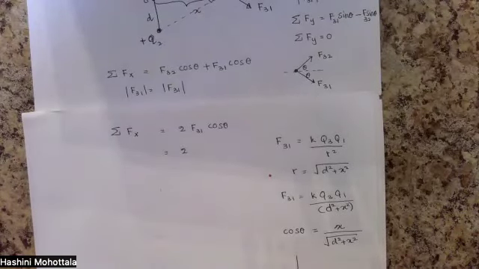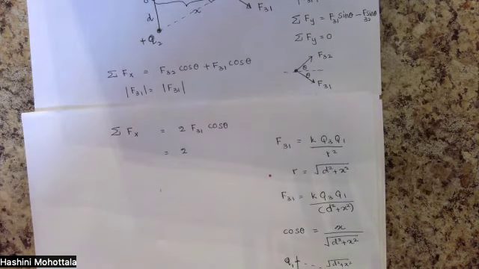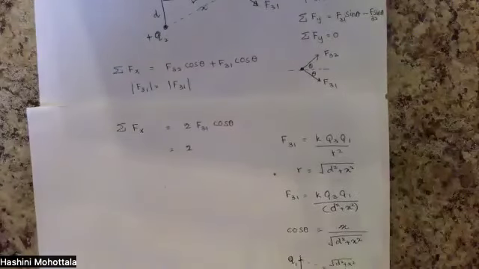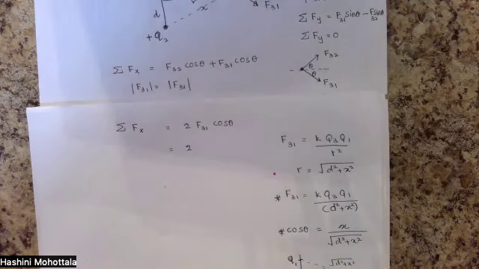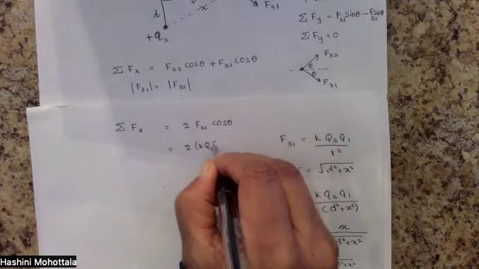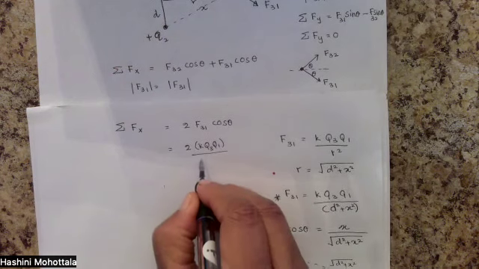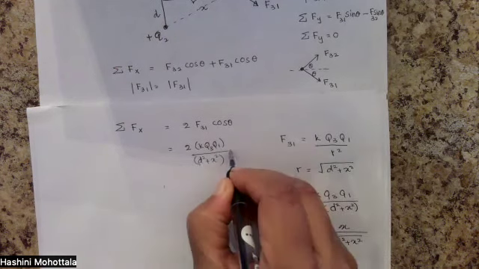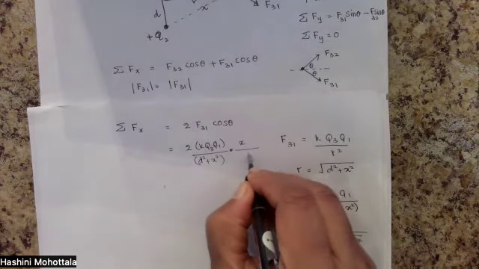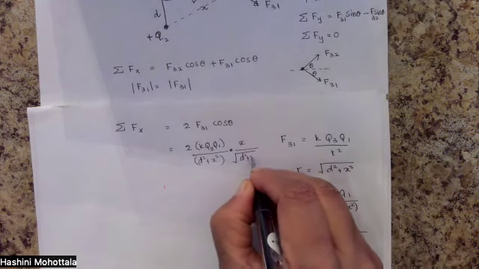This is our Q3. And the distance from the origin to the Q3 is x. And this is where our Q1 was. And we found this distance to be square root d square plus x square. And this is the angle theta. And using SOHCAHTOA, we can find cosine as the adjacent over hypotenuse. So this is our cosine theta. So this is important and that is important, and I'm going to write them together in my equation over here. So that will give me K, Q3, Q1 over d square plus x square times x over square root d square plus x square.